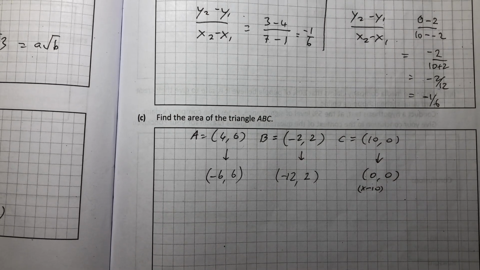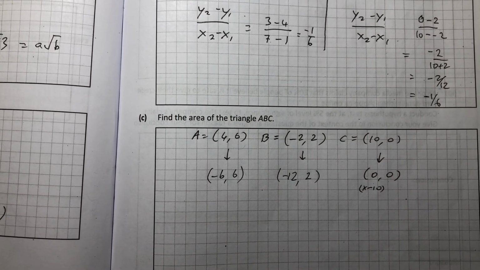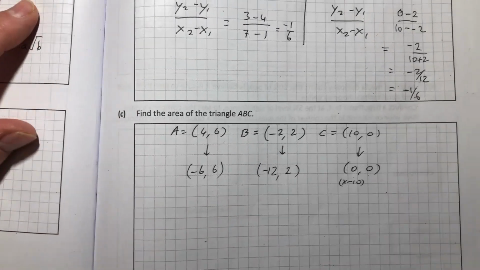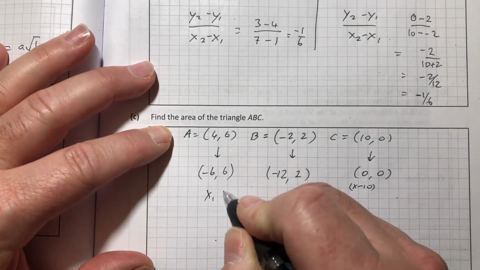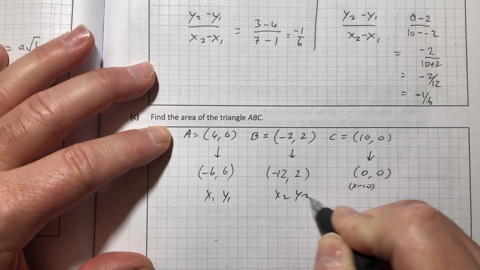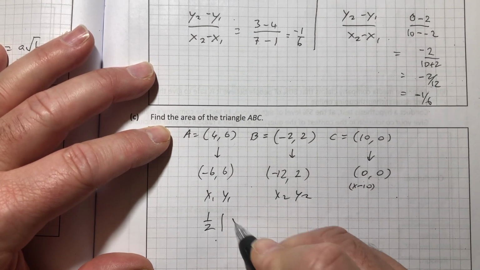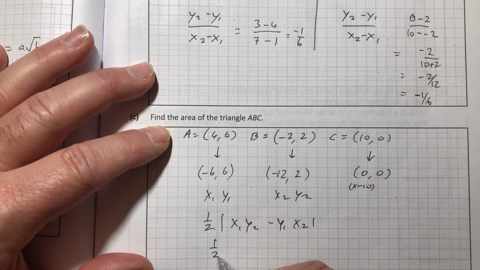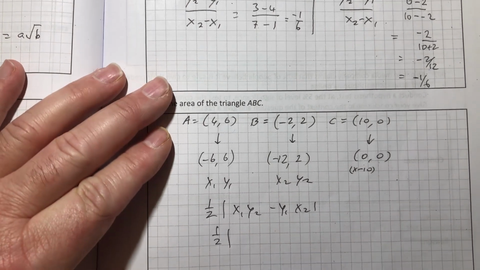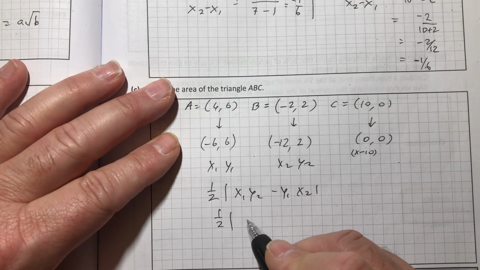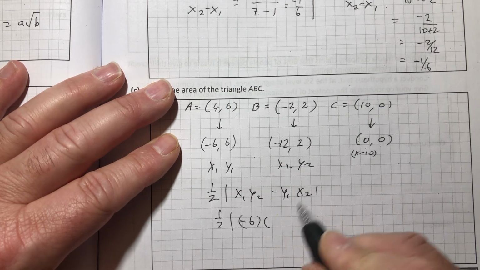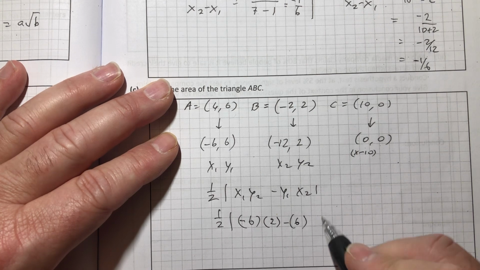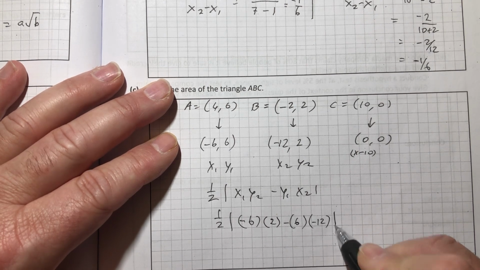You now have one of the points 0, 0. And if one of your points is 0, 0, you just disregard it. And you call the other 2 points x1, y1, x2, y2. Here's the formula. Half of x1 by y2 minus y1 by x2. Half of x1 is minus 6, y2 is 2, y1 is 6, and x2 is minus 12.